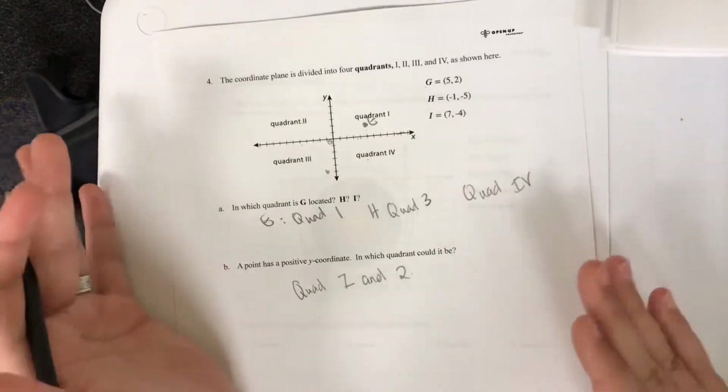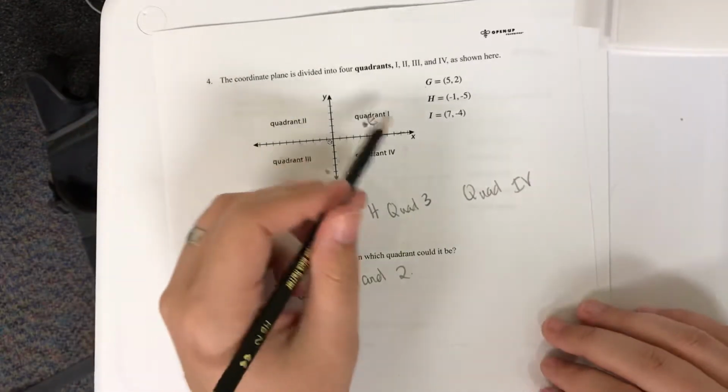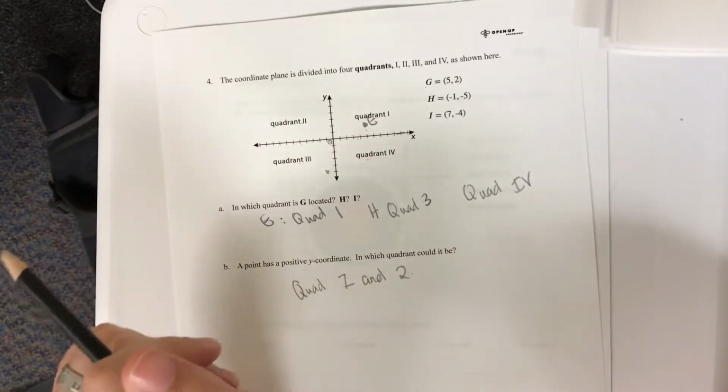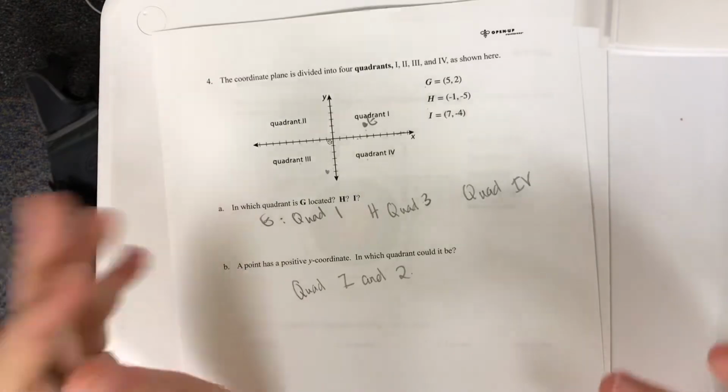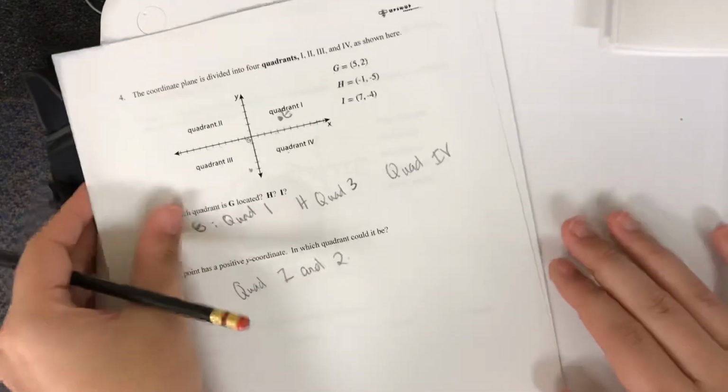So you have to kind of understand how these things fall, and if you don't have a graph given to you, you can always draw the coordinate plane. It doesn't have to be perfect, but it will help you know the location of things and get things correct.